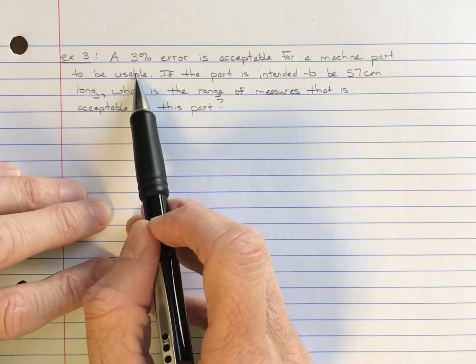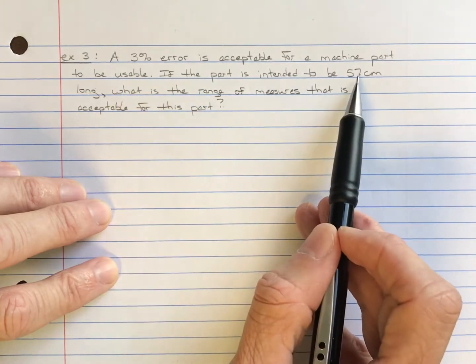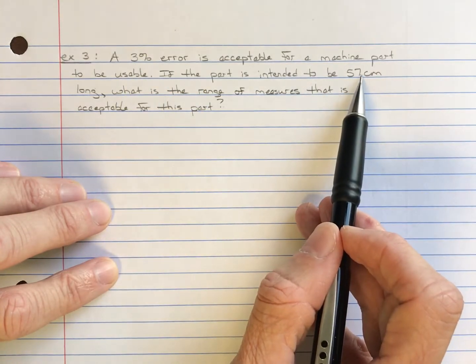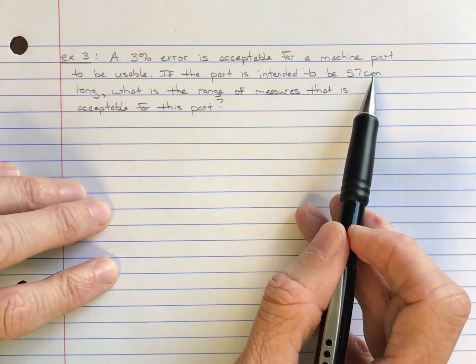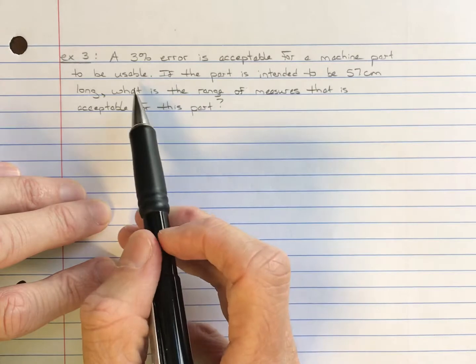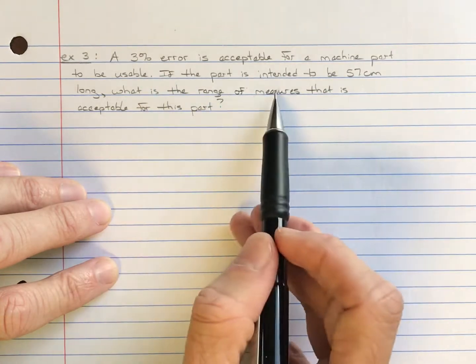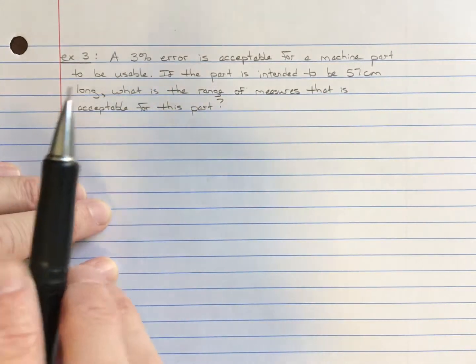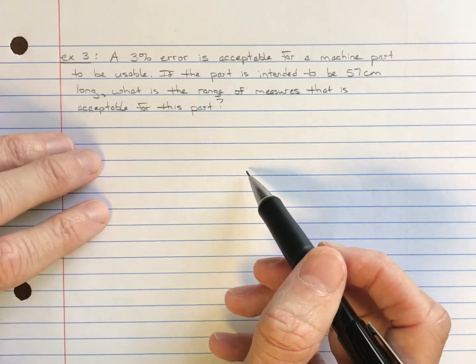The part is still usable. It doesn't have to be exactly 57. It needs to be between a couple of lengths so that it's very, very close to 57, and then we can still use it. And the question is, what is the range of measures that is acceptable? Okay, well, let's take a look.